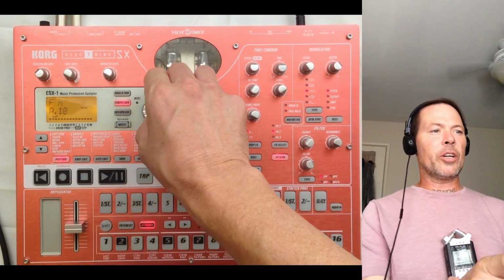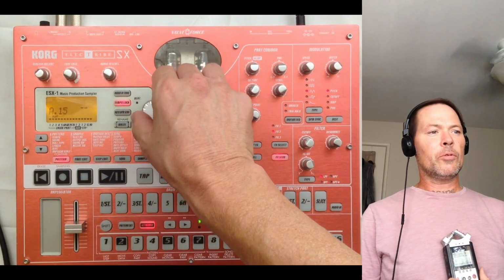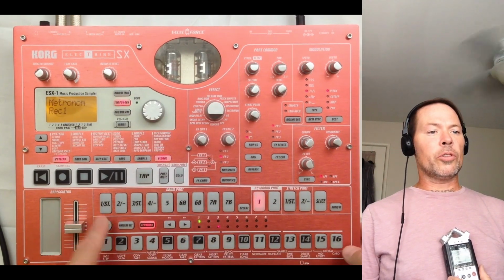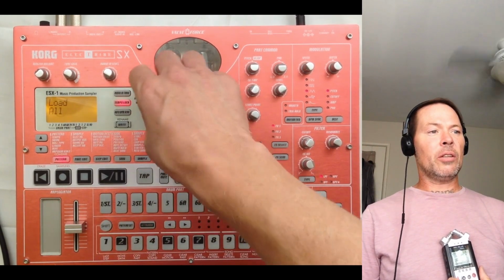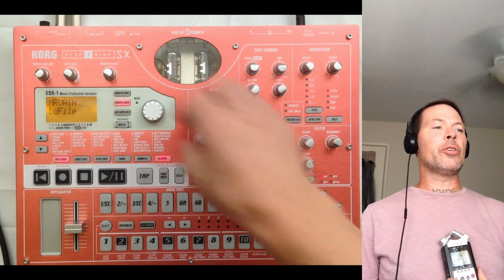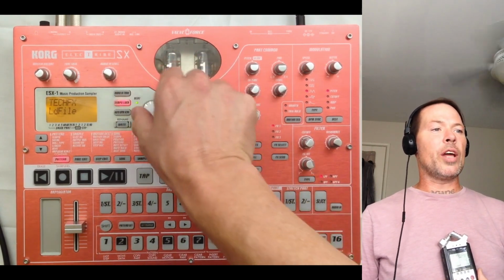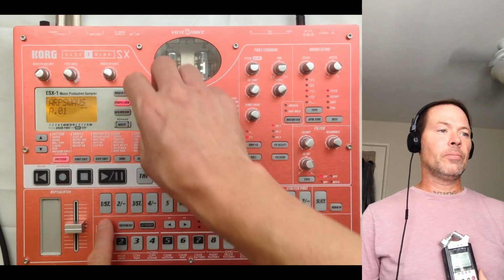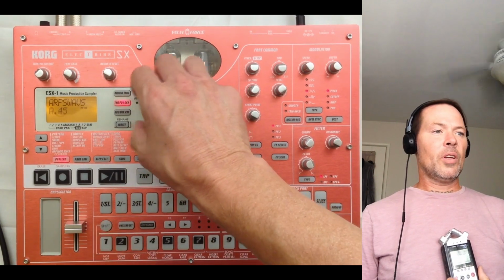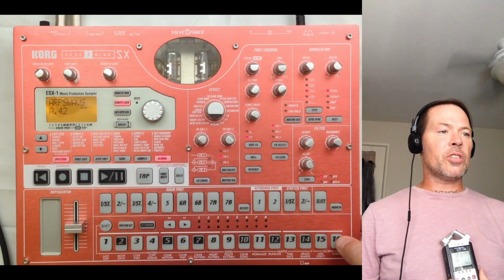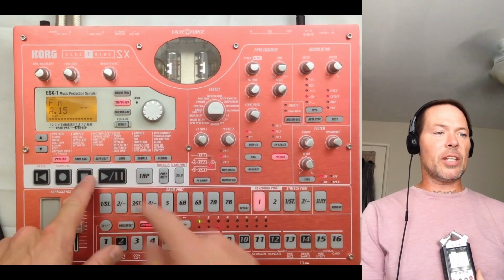Okay, so at this point I go to pattern 15, which is a blank pattern, so I can load: global, shift, pad 16, load pattern. I'm going to load another set of patterns from the ARPs and Waves collection. And last time I did 44, I'll do 42 this time. Again, don't know what it's going to sound like.